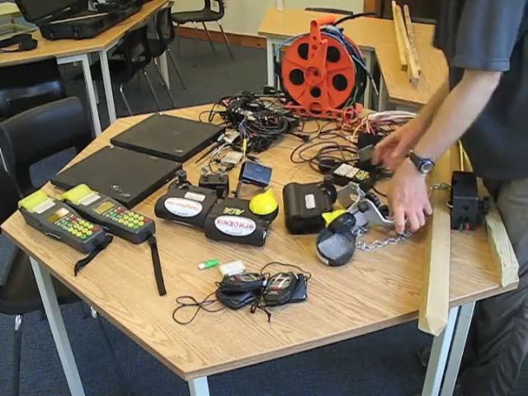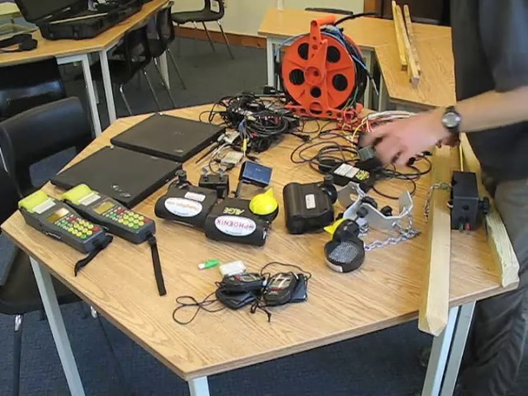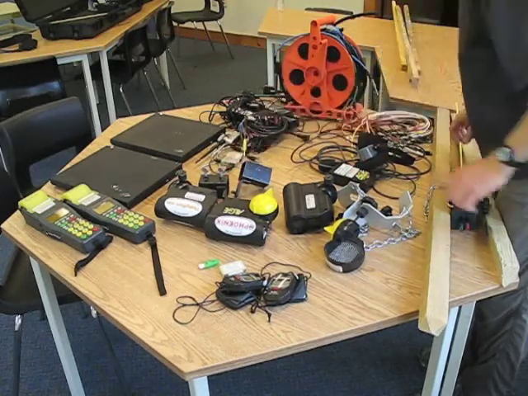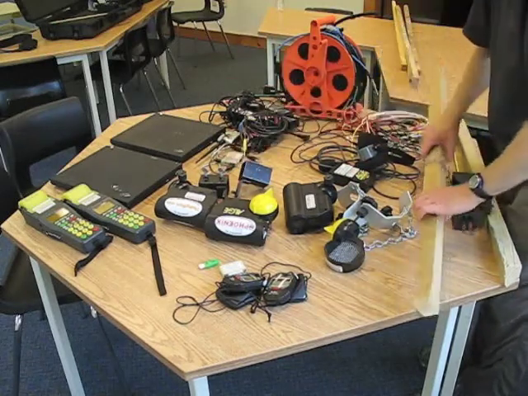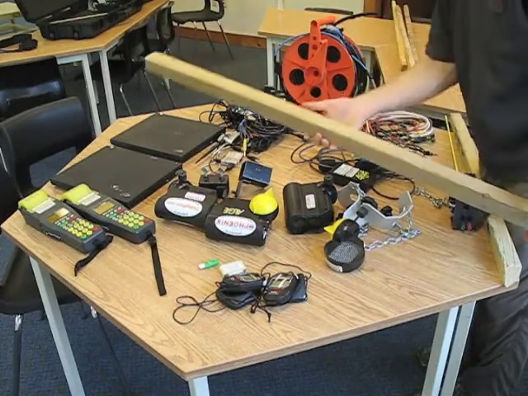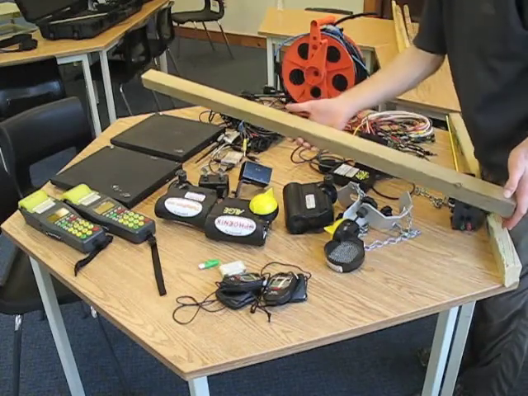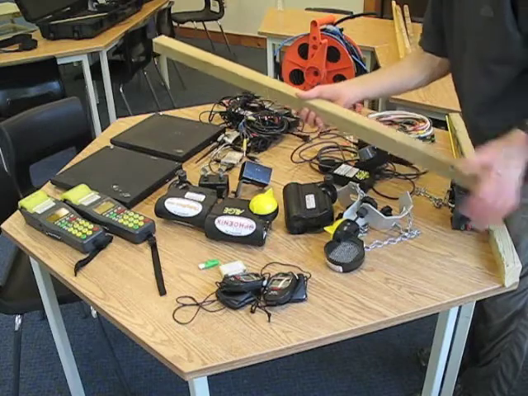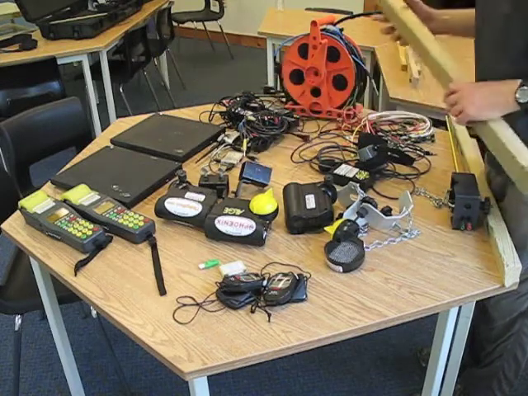So, one start box, two eyes, and again, I don't have all the posts, but the eyes are going to mount on posts, and you're going to need 4 posts for the eyes.